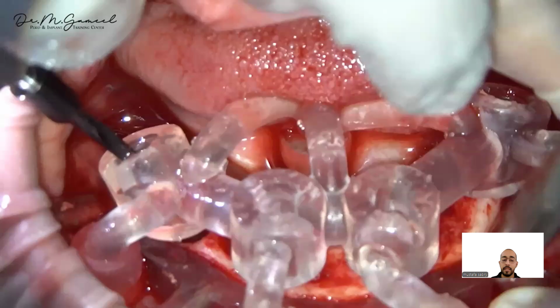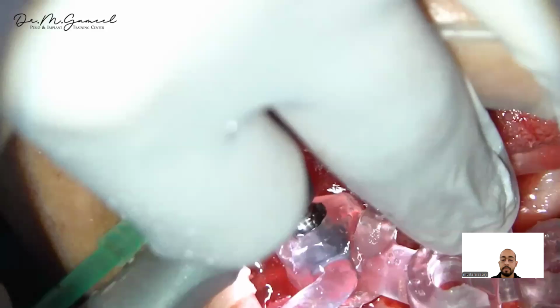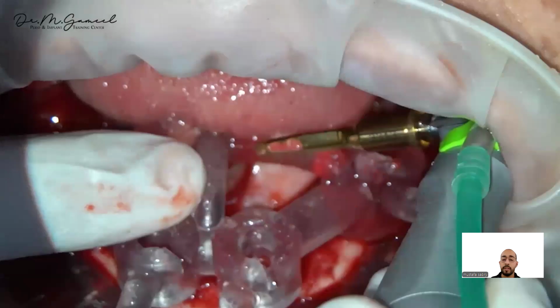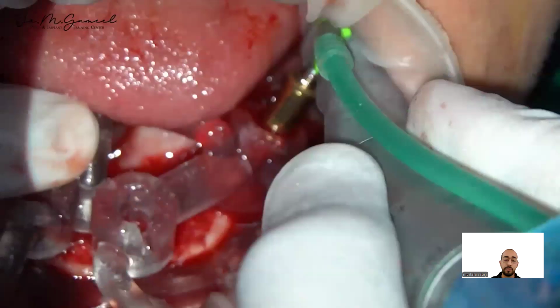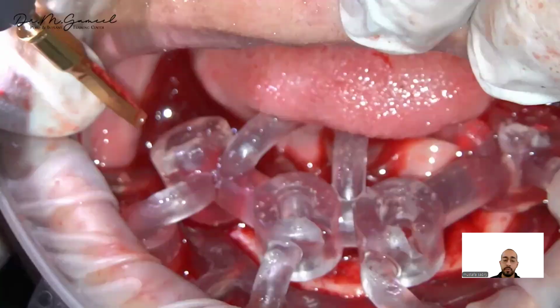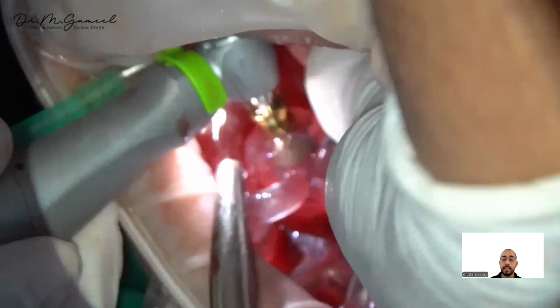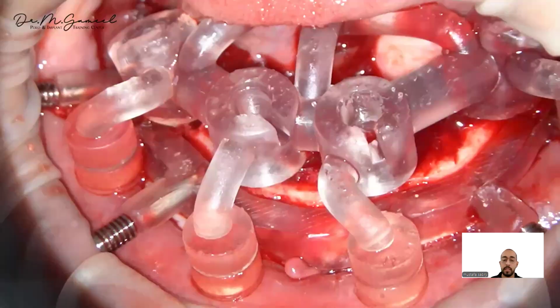Here is the drilling, step by step, also using the same implant. It's Megagen. We did the surgeries on the same day, so it's tough to do this under local anesthesia, of course. Sequential drilling as usual. In the posterior, you may face a little bit of difficulty in the mouth opening.